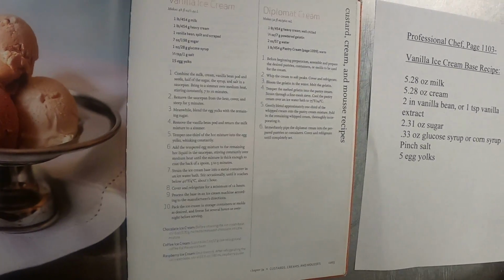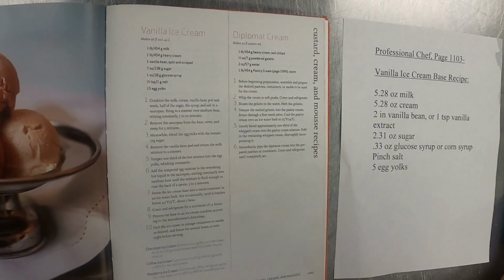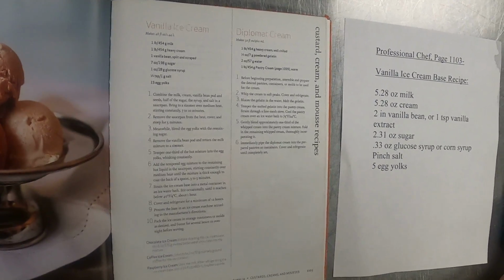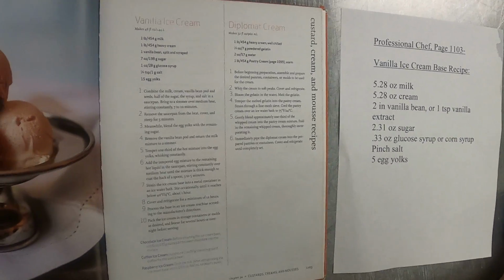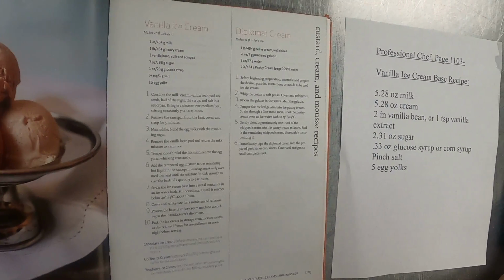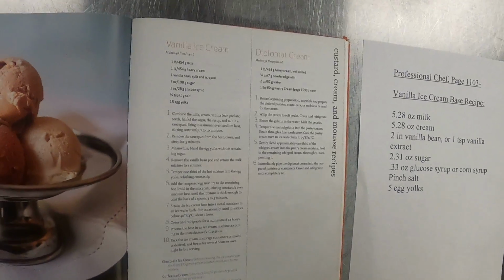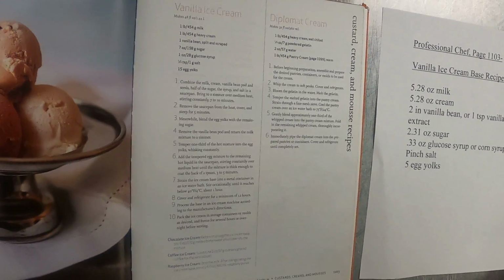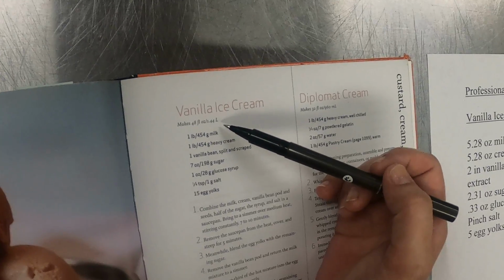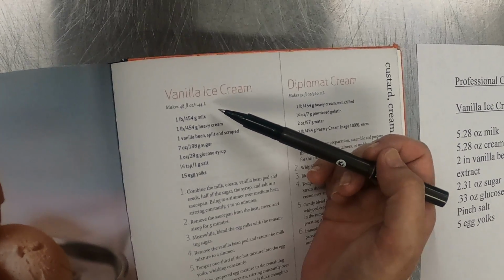If you like. Okay, so the first thing that we need to do before we get started cooking is, with all recipes, and I might do this in the future with a few other recipes, but just to show you something that you need to pay attention to is the yield that you're going to get from this recipe, the quantity. This recipe says that it makes 48 fluid ounces, or about 1.5 liters of ice cream.